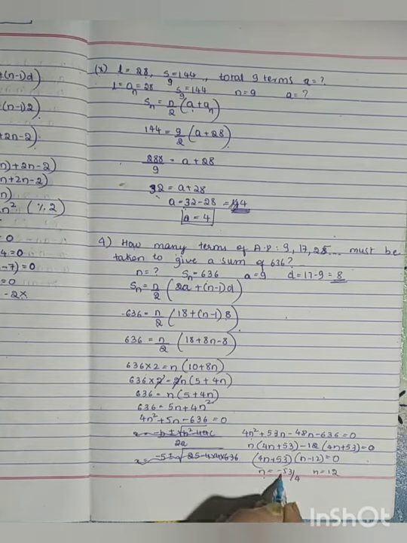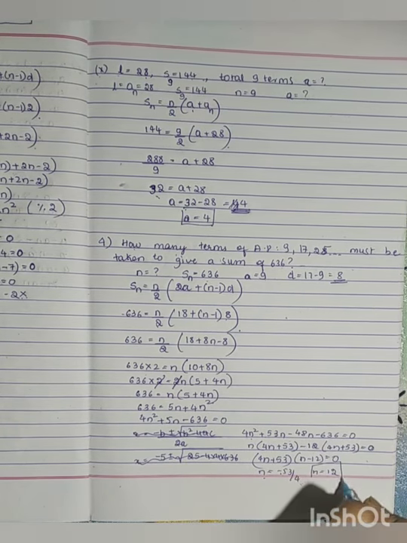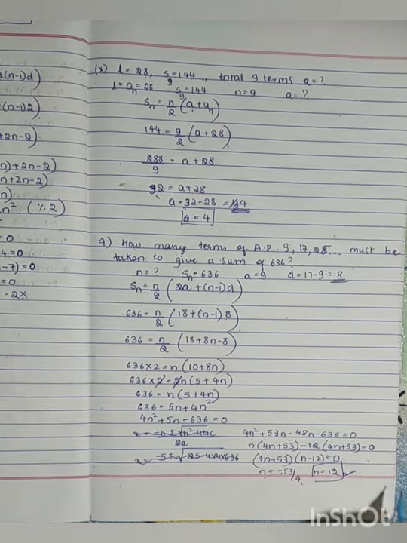So n cannot be some negative term or some fraction. So n is equal to 12 is the right answer here. So n is equal to 12.